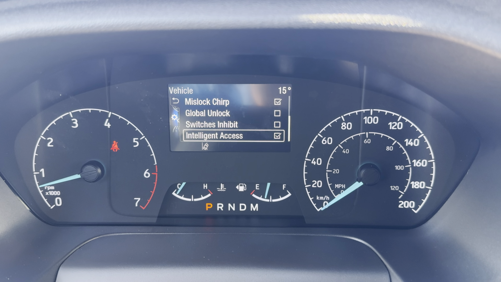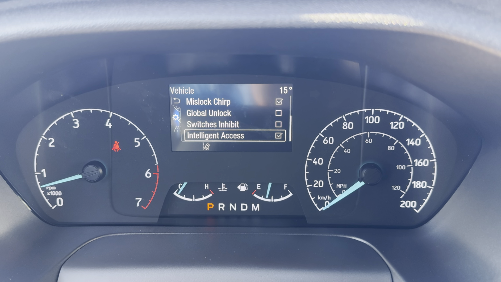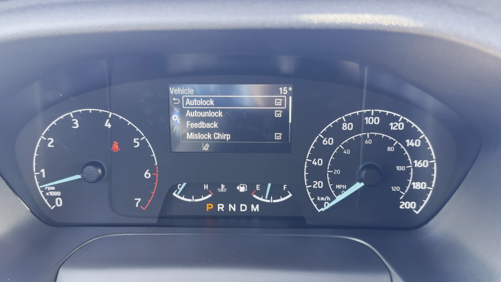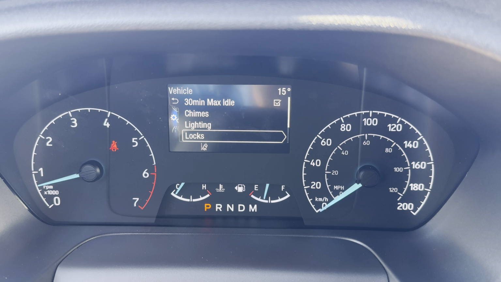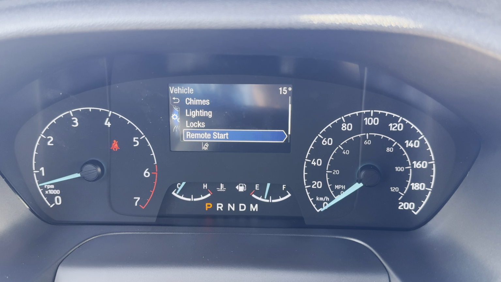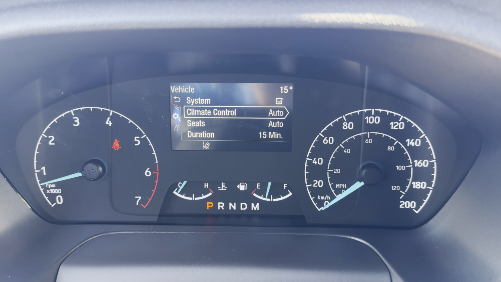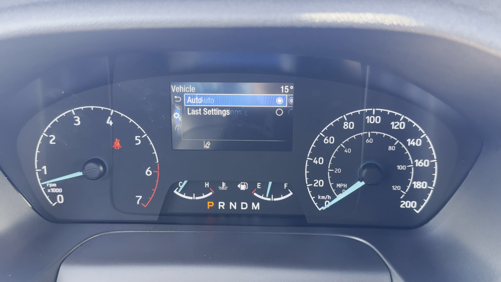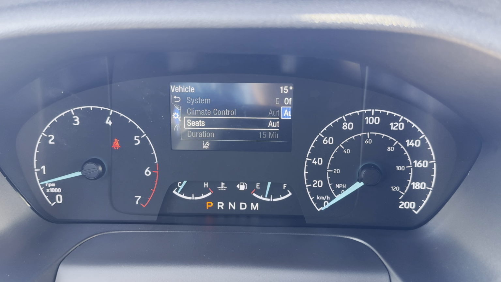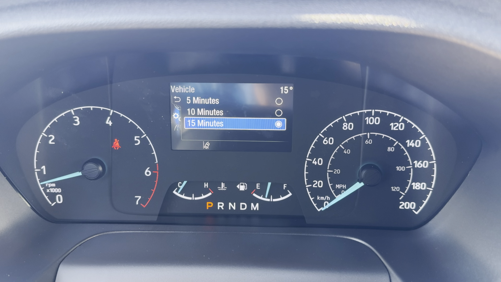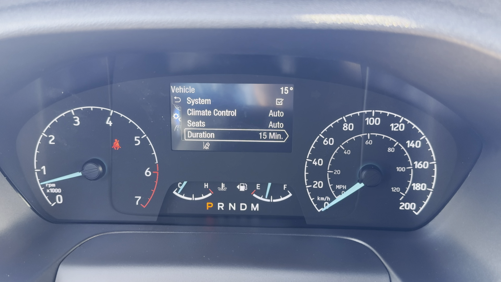And then we have intelligent access. So when you put your hand in the door handle, does it unlock? And then back to the top. Back down here, so we can go into remote start, and we can set whether the system's on or off, if climate control is automatic, or if it's the last settings, seats, if they're automatic or off, and the duration, if it's 15 minutes, 10 minutes, or 5 minutes.